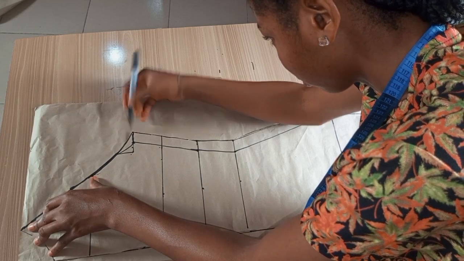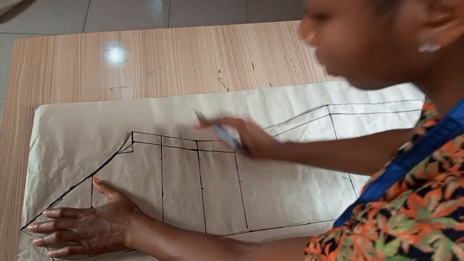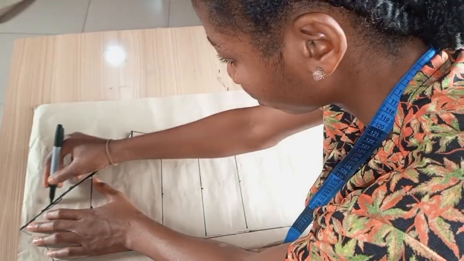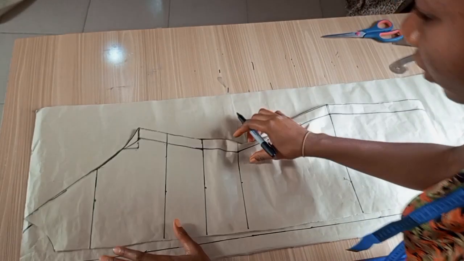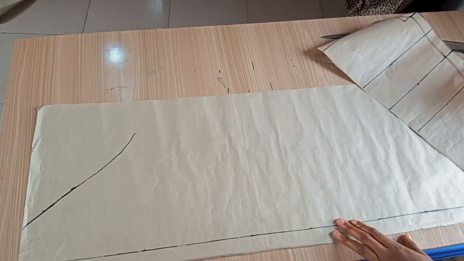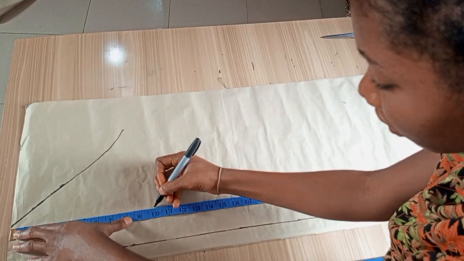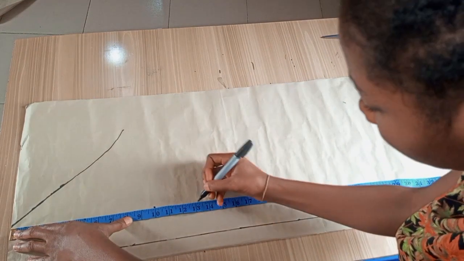So after tracing it out, I'm going to take it off.